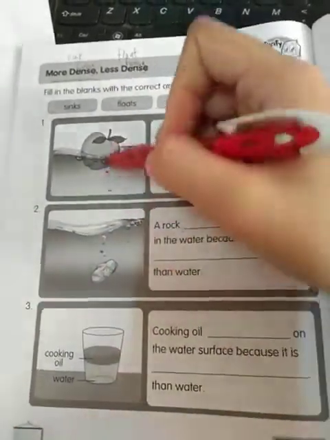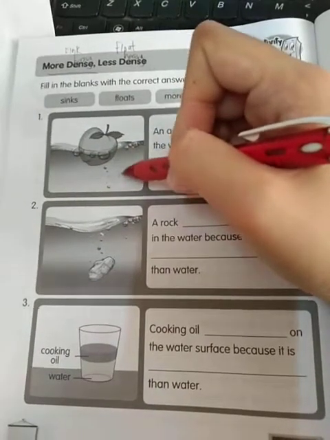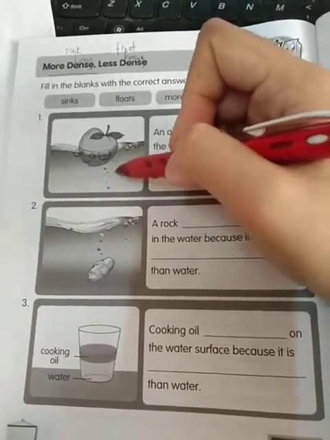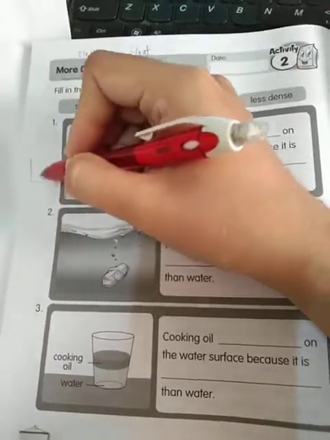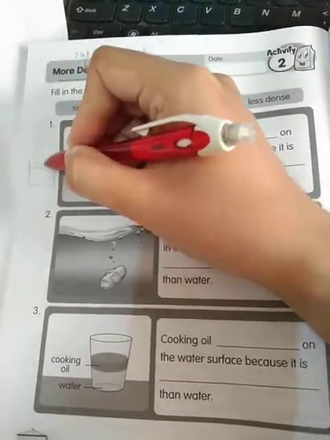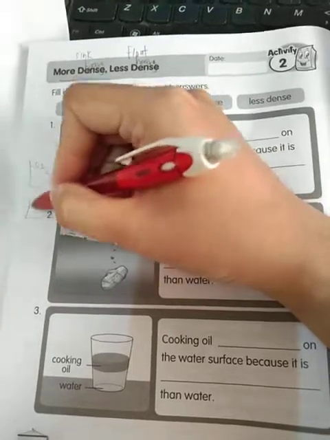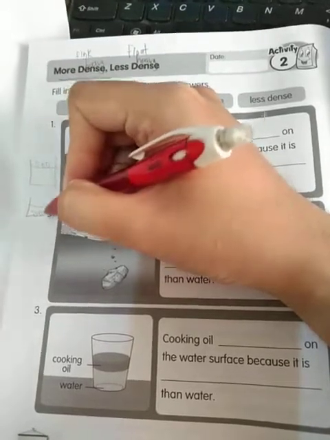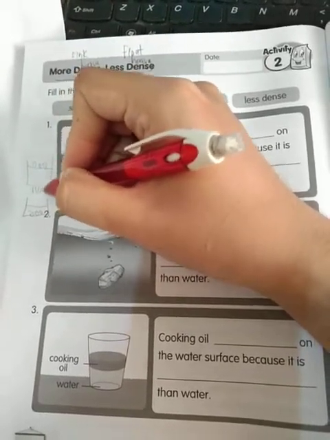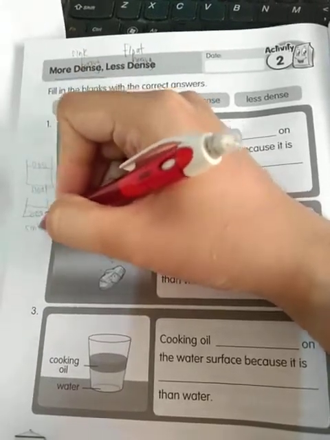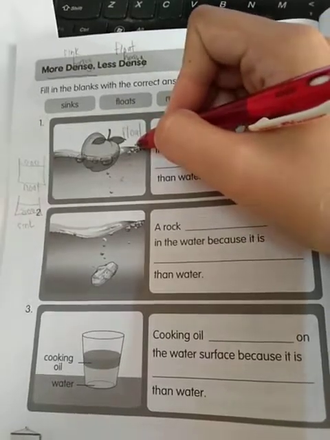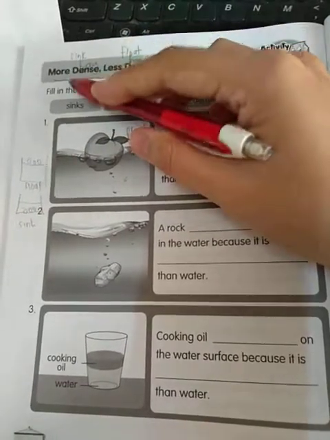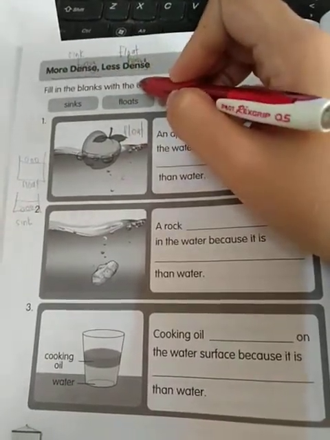Number 1. Let's look. Is it sink or float? This one is float. This one is sink. Sink or float? This is float. So when it is float, is it more dense or less dense?